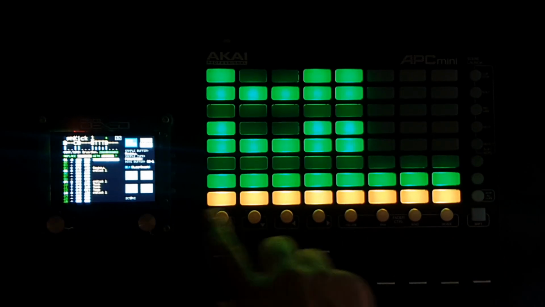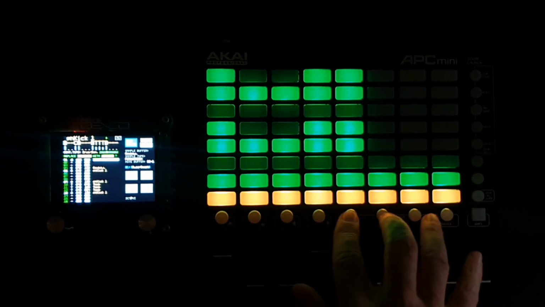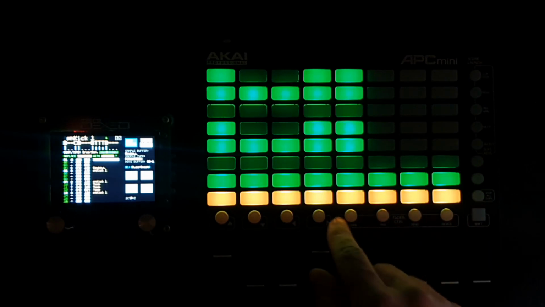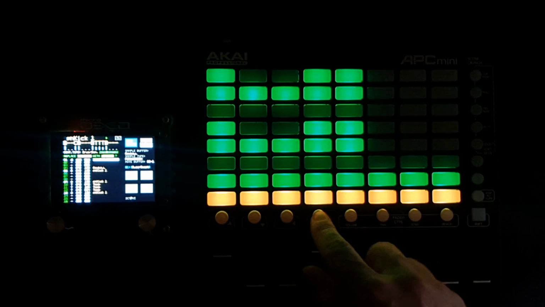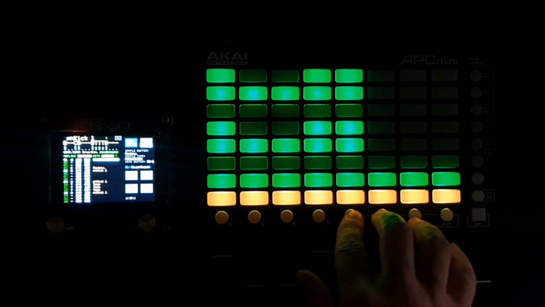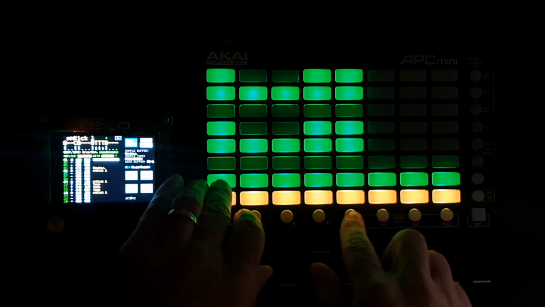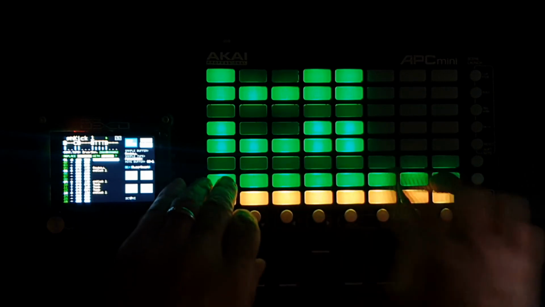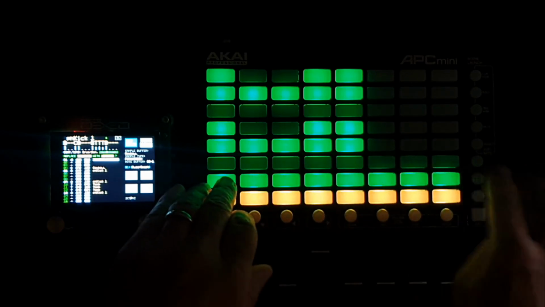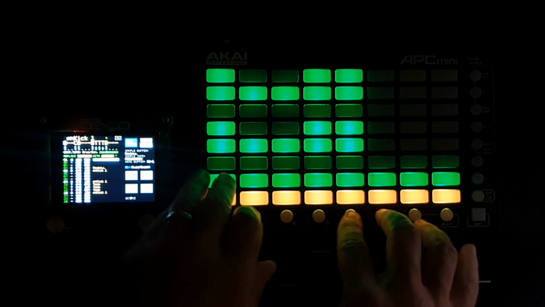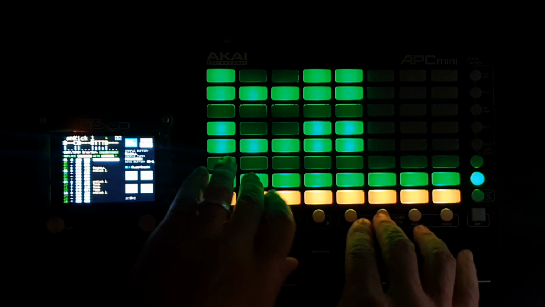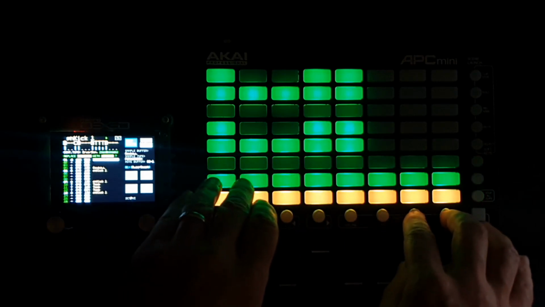Then what we have around, we have these four buttons from the last row. These are for selecting different banks or samples, just to scroll the entire sample set. This is by 8 steps, and this is by 1 step.